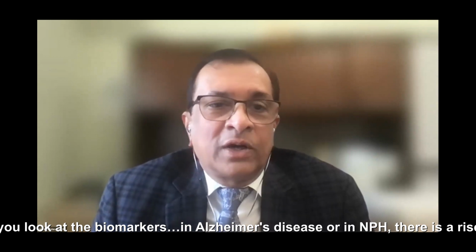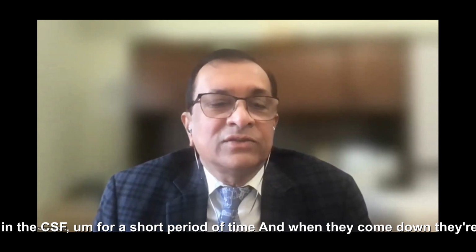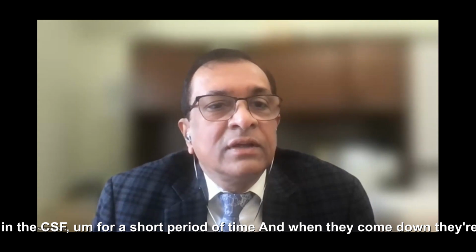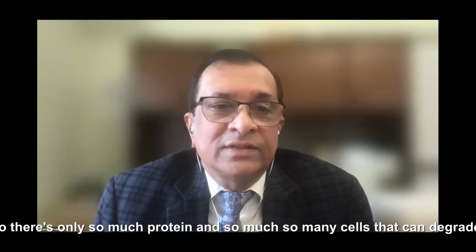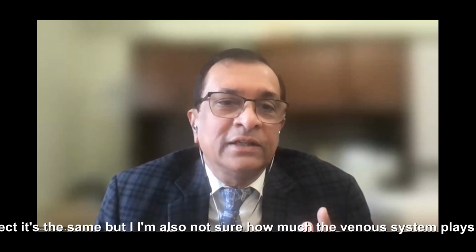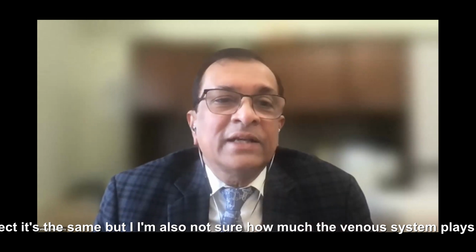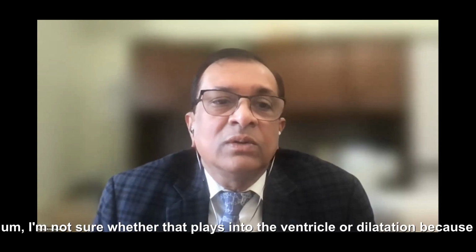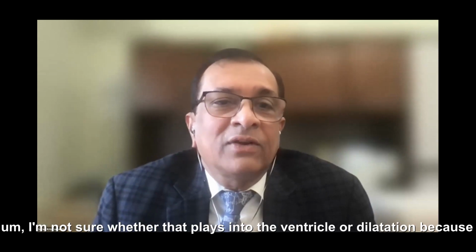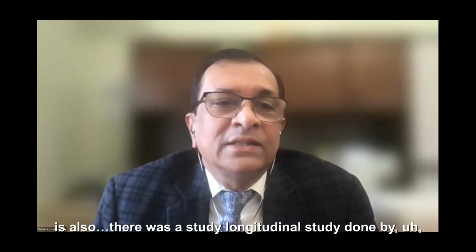If you look at the biomarkers in Alzheimer's disease or in NPH, there is a rise of the proteins in the CSF for a short period of time. And when they come down, they're actually devastated. So there's only so much protein and so many cells that can degrade in the brain. So I suspect it's the same, but I'm also not sure how much the venous system plays a role, because most of these people have cardiac illnesses, and I'm not sure whether that plays into the ventricular dilatation.